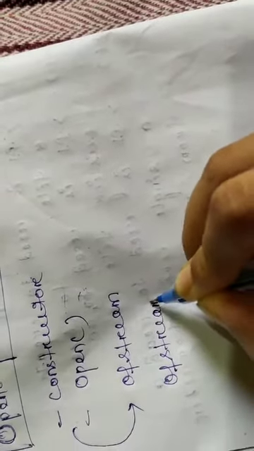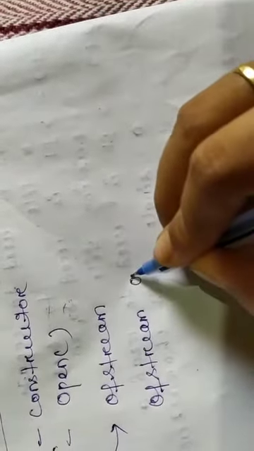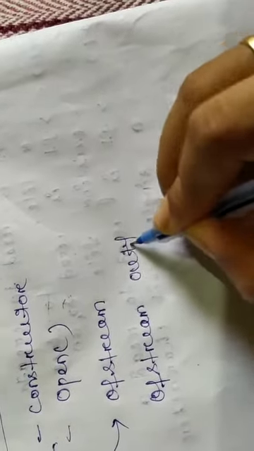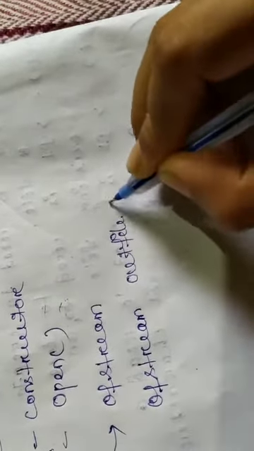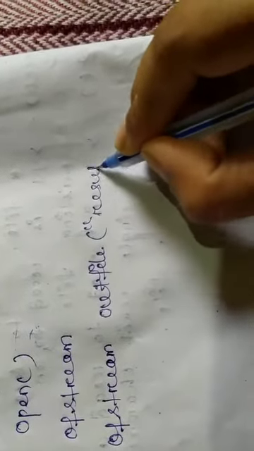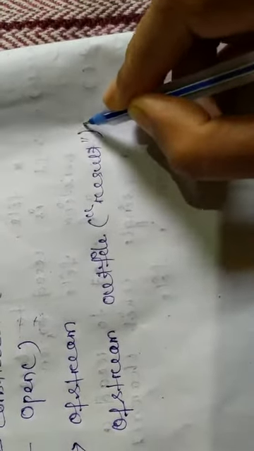Let's say ofstream, then we'll use the object outfile, and then we write result. This is only for the output.